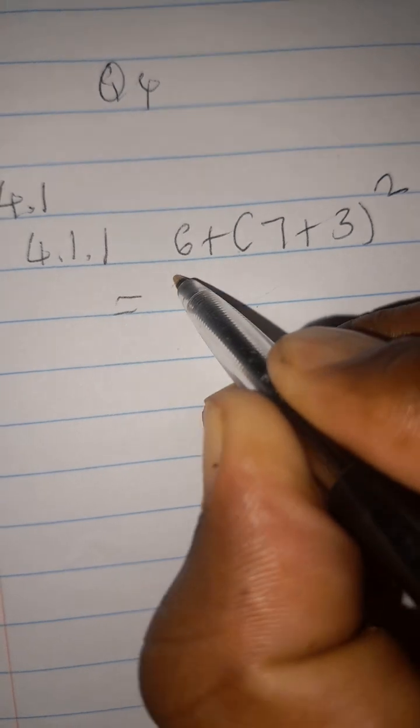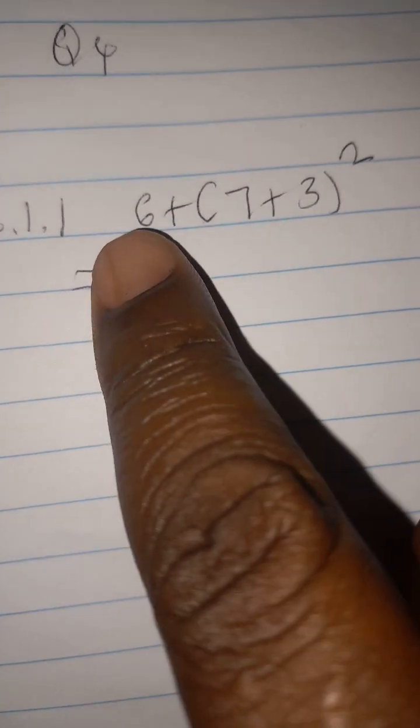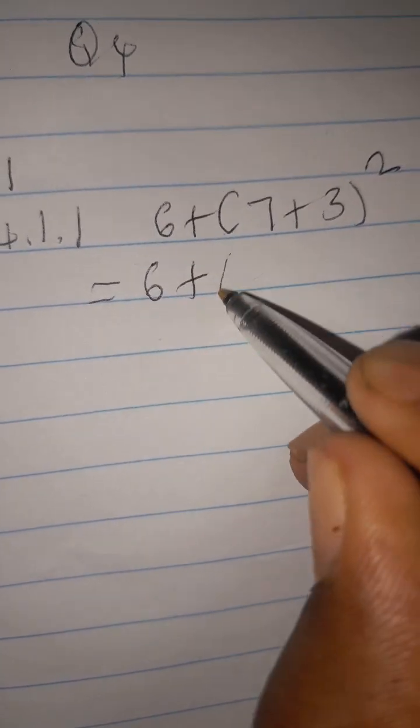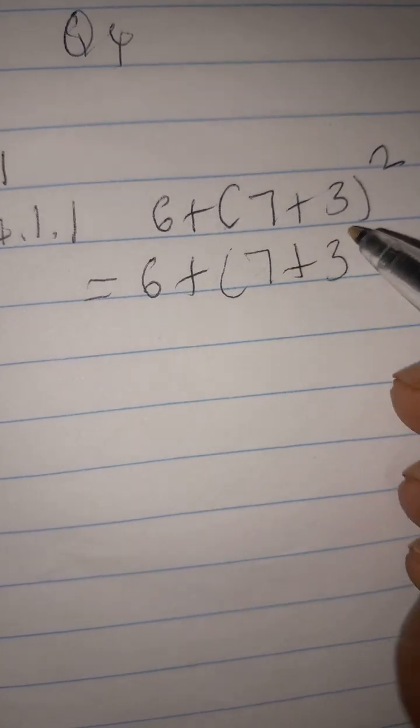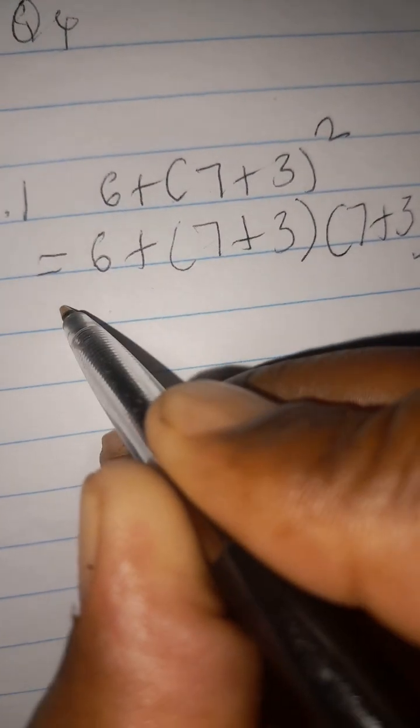When you have a squared like this, it will be a repeated factor. So what you are going to do is repeat this twice. You're going to have (7 plus 3) and (7 plus 3). That's why I said it's a repeated factor, right?